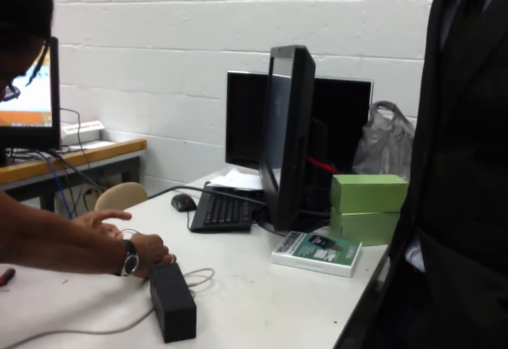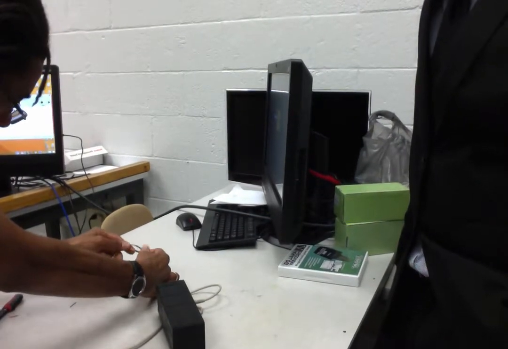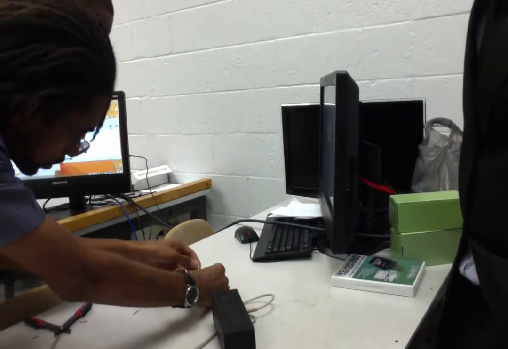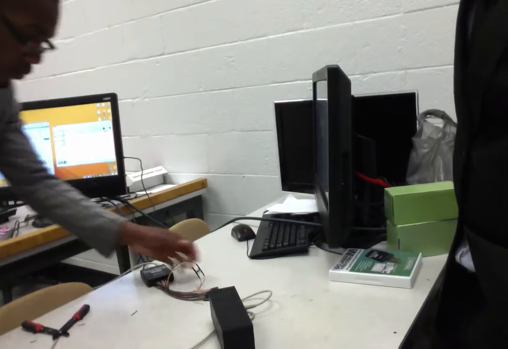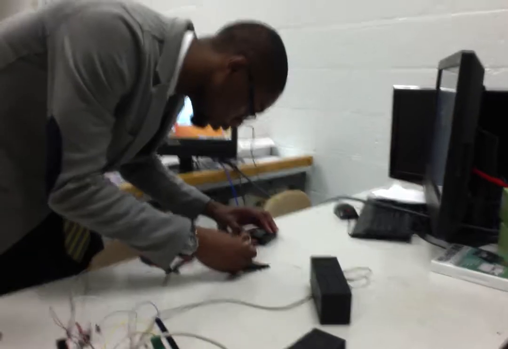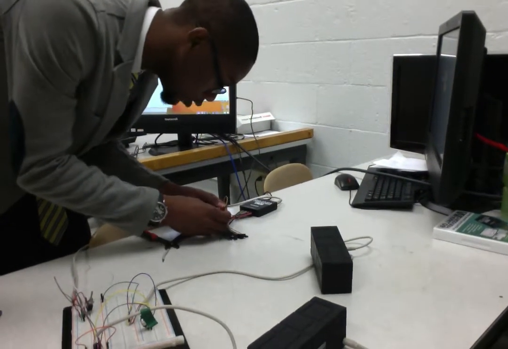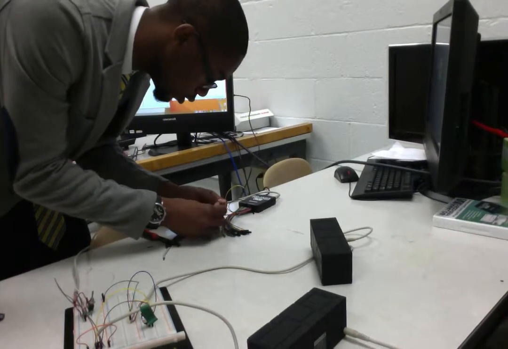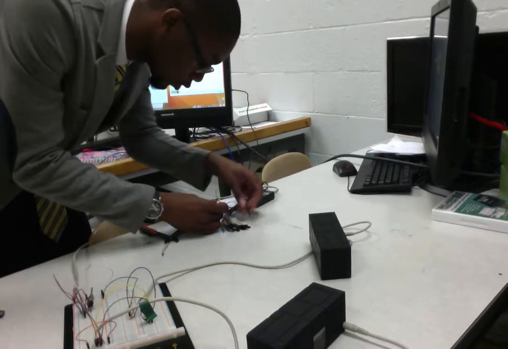Alright, so which are the function generator outputs? Which one is the function generator and which one is the scope? The other is channel 1. Oh, it is. Okay. This is so that it can transfer that signal to the oscilloscope.